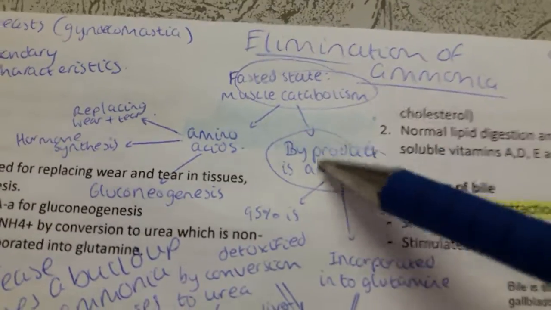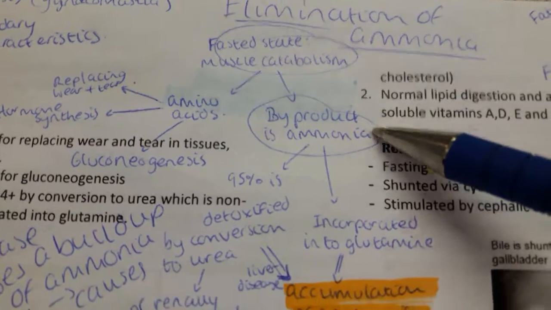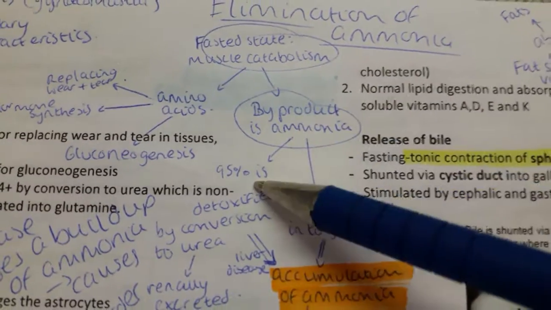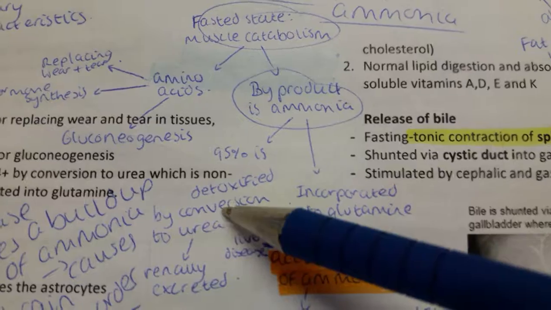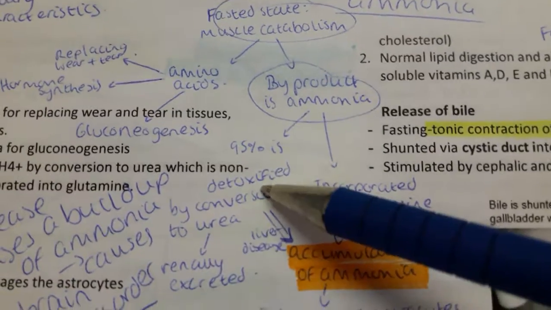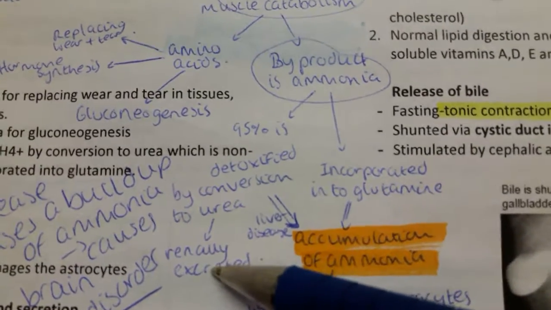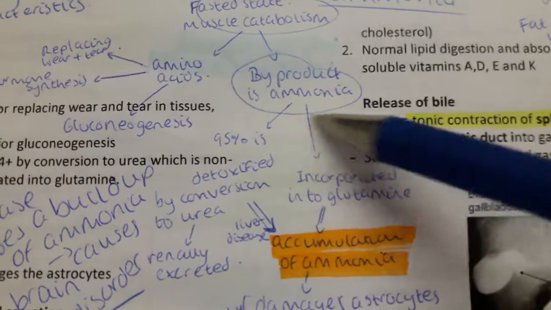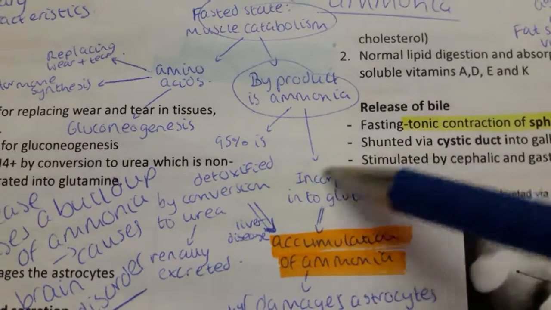But also, the byproduct is ammonia. Now, 95% of the ammonia is detoxified by conversion to urea in the liver, and then renally excreted. And some of it is incorporated into glutamine.